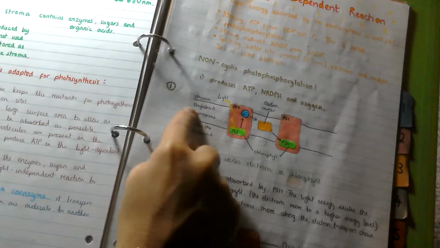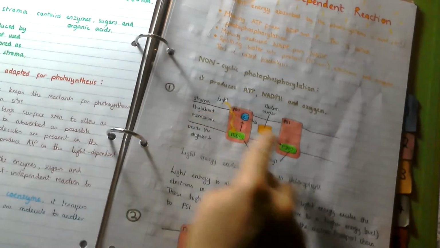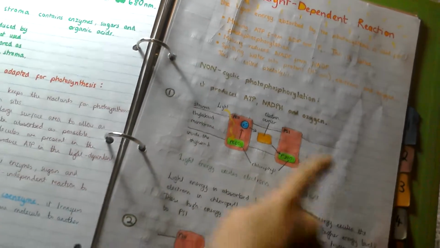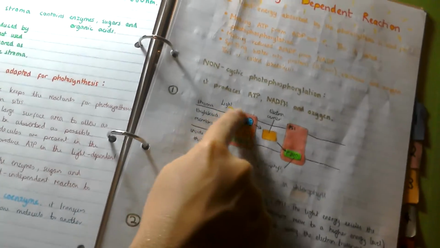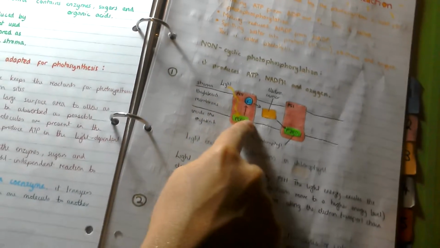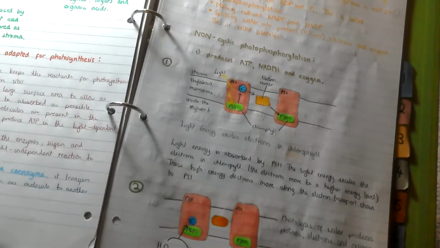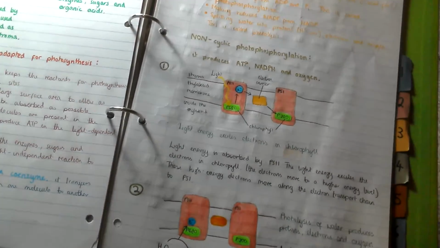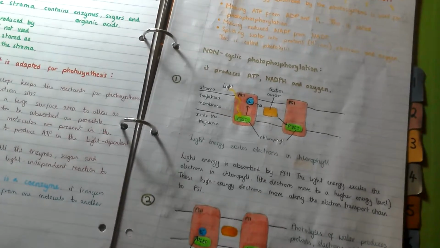So if you think this is the thylakoid membrane here, in this thylakoid membrane there are two photosystems, and a photosystem is a protein and a pigment working together.